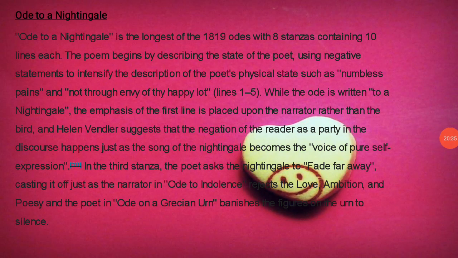Ode to a Nightingale is the longest of the 1819 odes, with 8 stanzas containing 10 lines each. The poem begins by describing the state of the poet, using negative statements to instantly begin the description of the poet's physical state, such as numbness, pain, and not through envy of the happy lot. Actually, this is from lines 1 to 5.